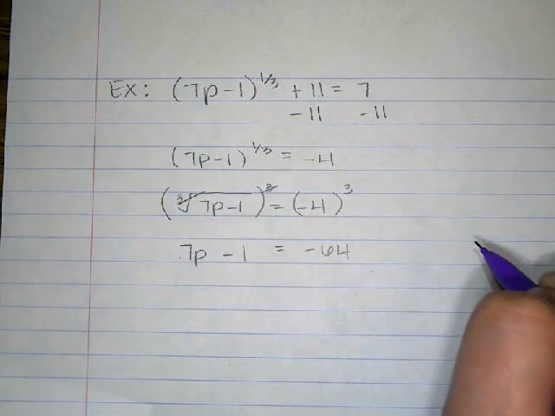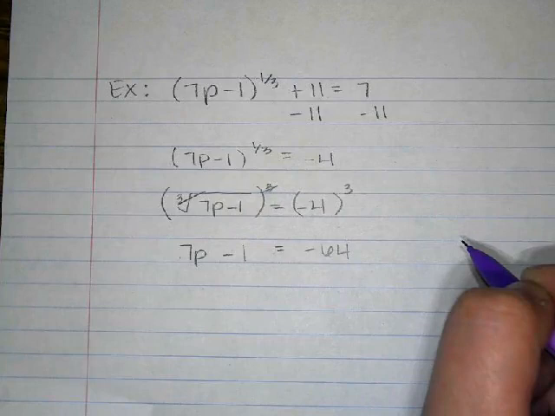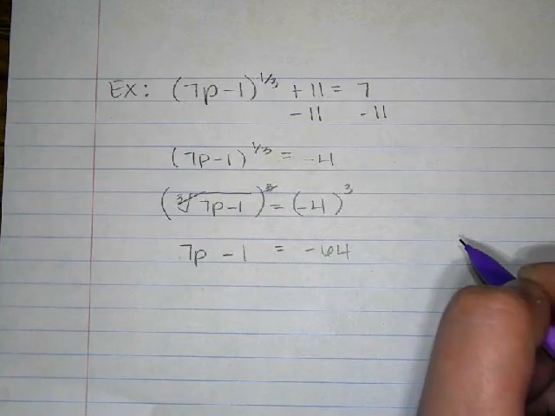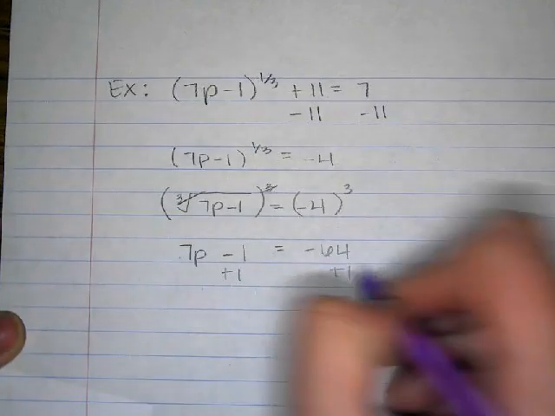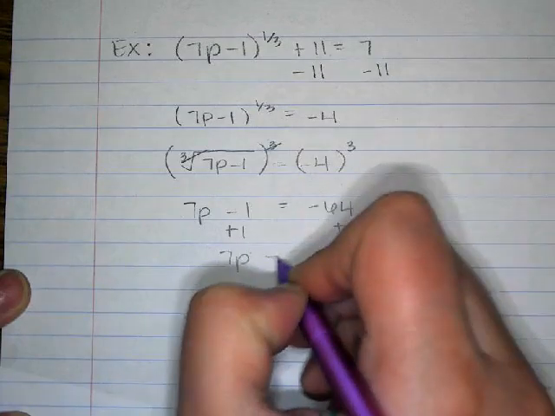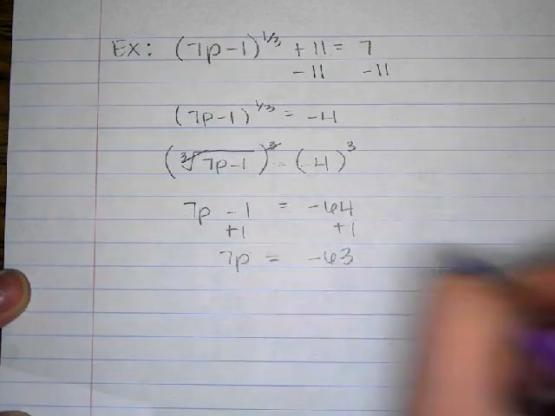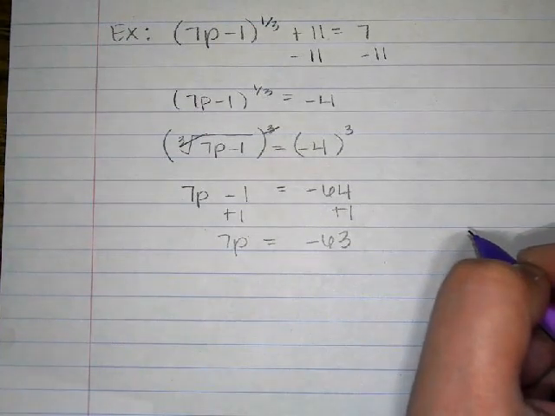Is there anything you could add or subtract to get it away from the p? Can add the 1. Okay. And then is there anything we could multiply or divide? Divide by 7. P equals -9.